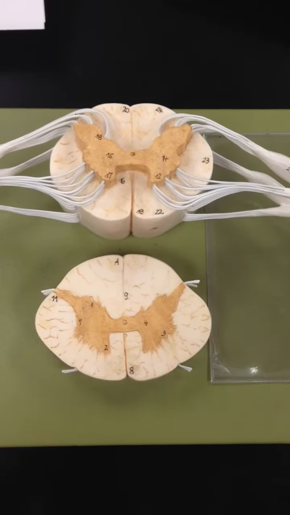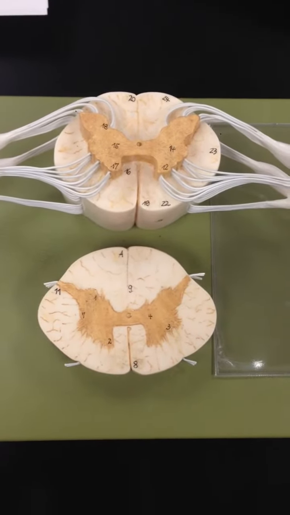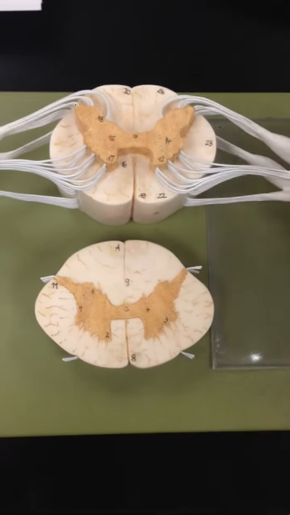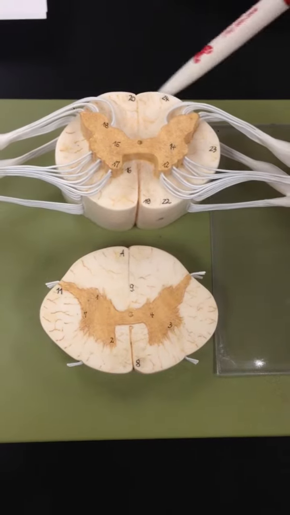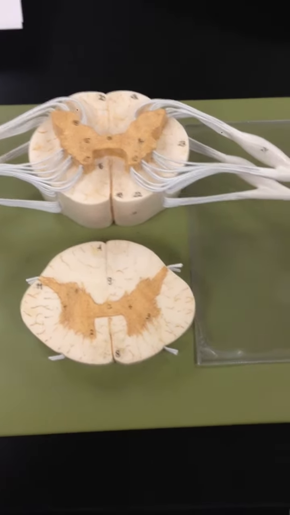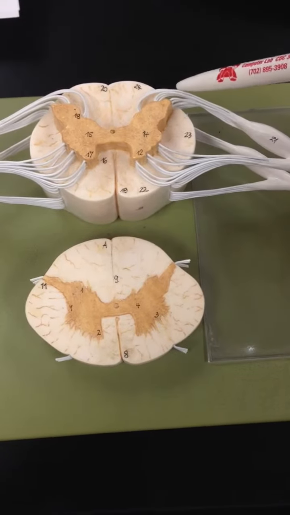So I'll be identifying the gross anatomy of the spinal cord. This area right here is the anterior portion. This area right here is the posterior portion. First off, we'll identify the dorsal root. The dorsal root is right here.